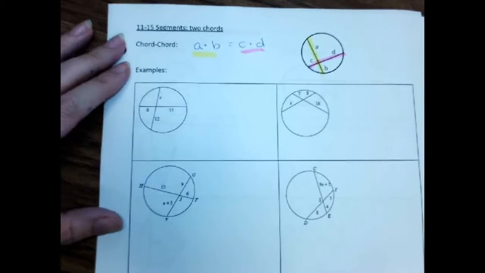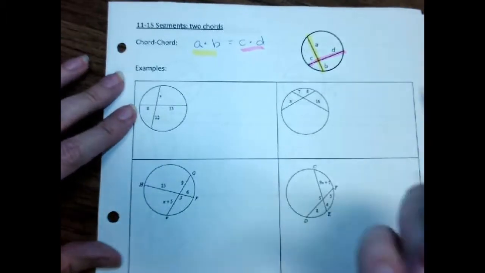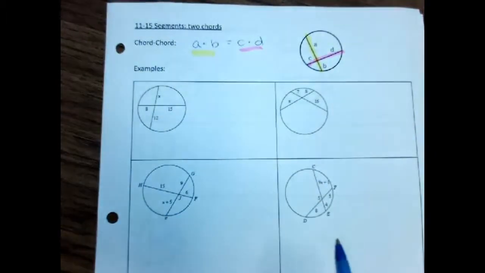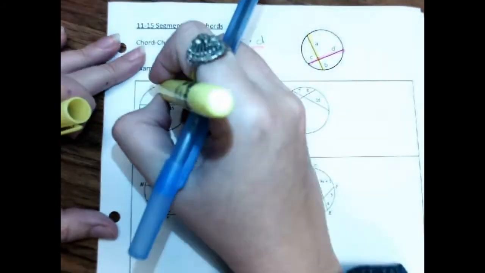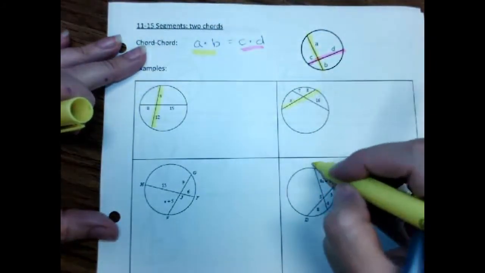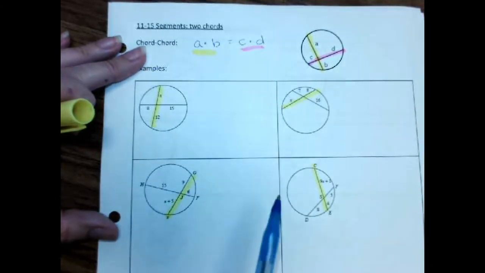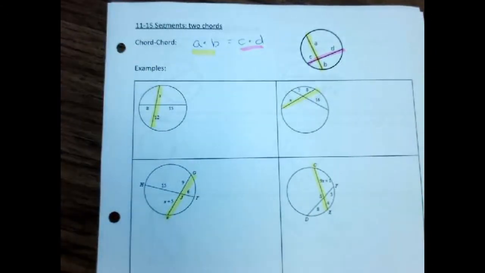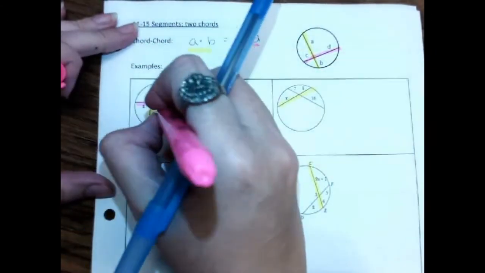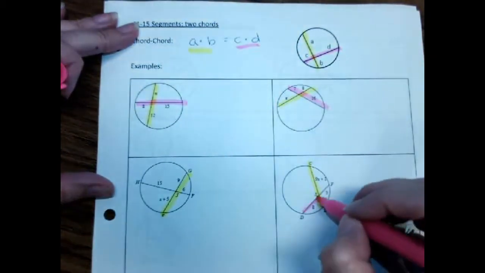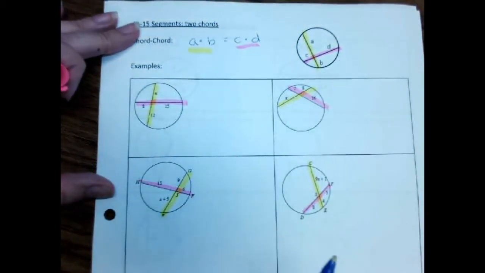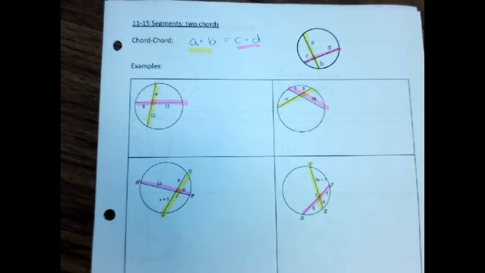So we can use that formula here. You just have to keep the parts together that need to go together. So I'm going to mark these real quick. And you just have to be careful when you're reading the parts off of the circle, which part goes with which part. I can already anticipate some of you are going to not be real careful with that.